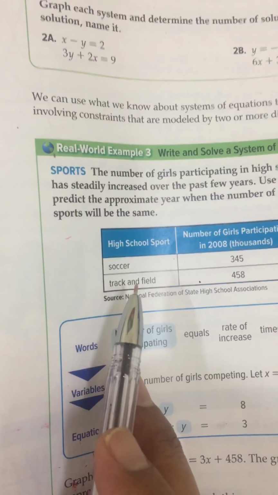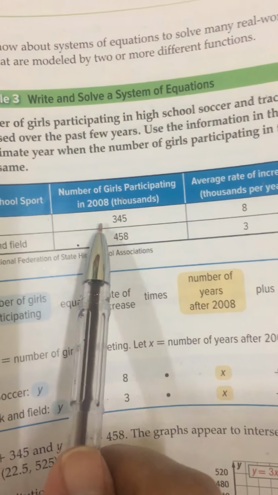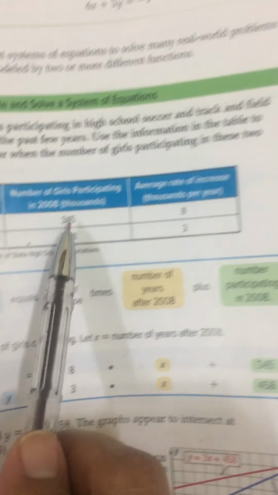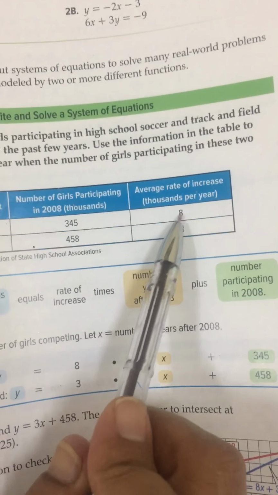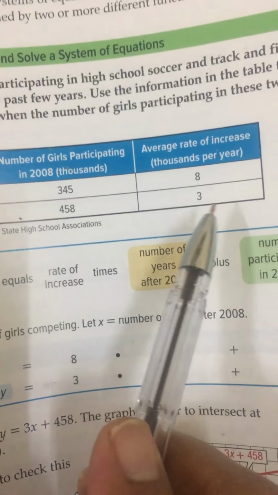This table also, soccer and track and field. Okay, I want to write equations, so I will take soccer first. 345 plus per year means 8x, because per year, so 8x.